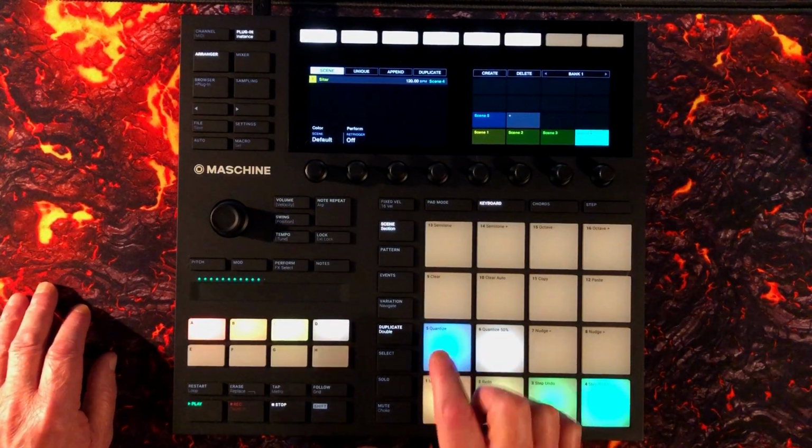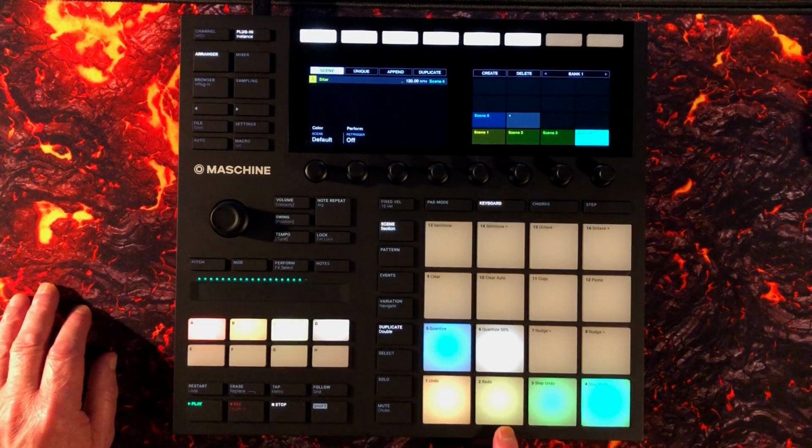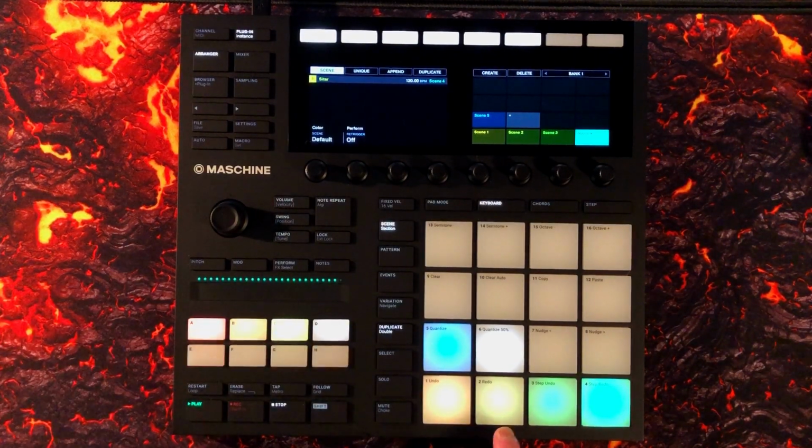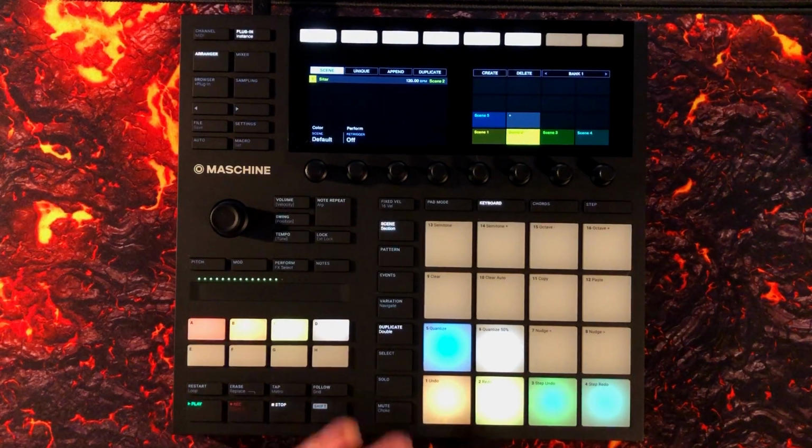Don't forget, this is the super busy one. So we could drop it down a bit, and then drop it back in with scene 5, which is super busy.